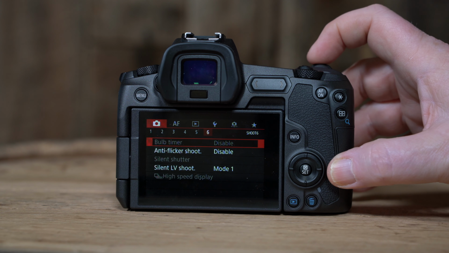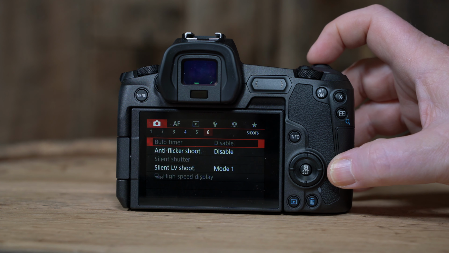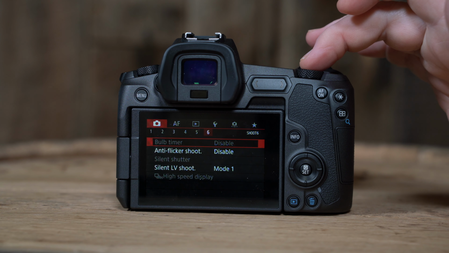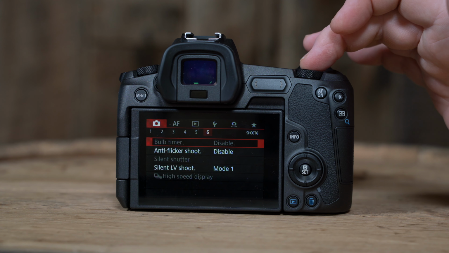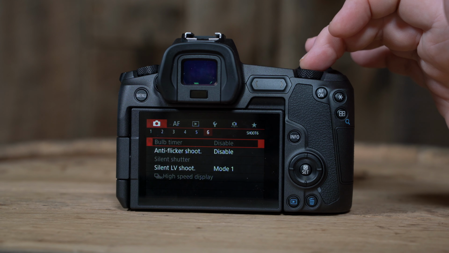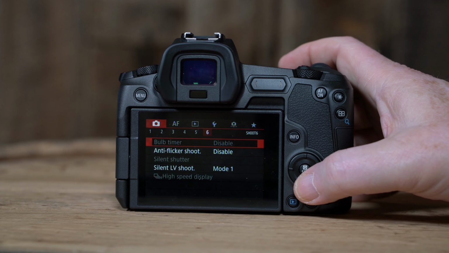Bulb timer, silent shutter, high-speed display, all of those are grayed out on this particular menu, again, because I'm set to my partial exposure mode to give you the best menu settings. But if you shift over to, for example, manual, you'll have access to all of those. Bulb timer, silent shutter, high-speed display, all good.